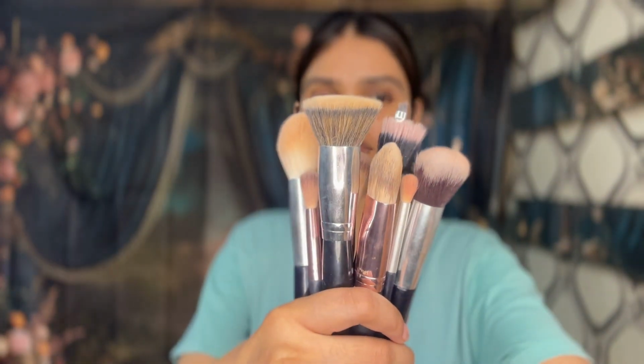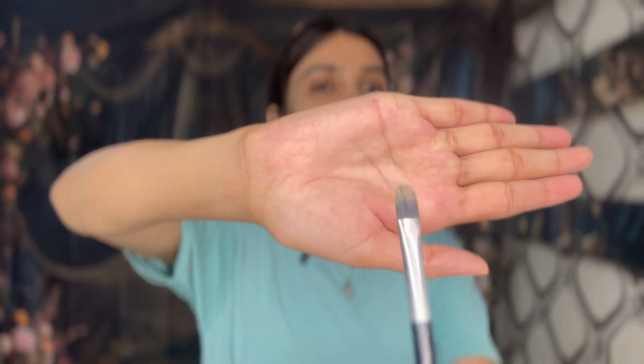Okay, you can see this brush. What is this brush's name? Please comment in the comment box. This brush is the flat brush. You use this flat brush if you create a cut crease or any line. Whenever you apply a cut crease on your eyes, you use this brush. Let me use this one. Watch.